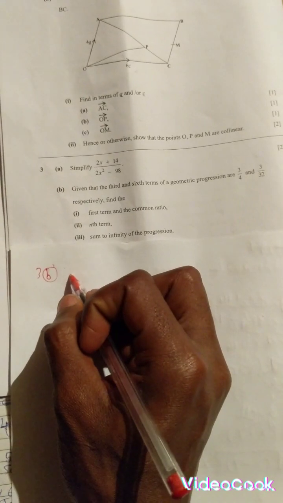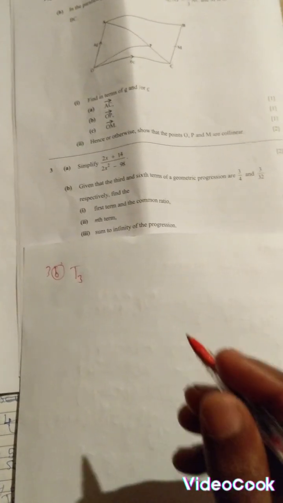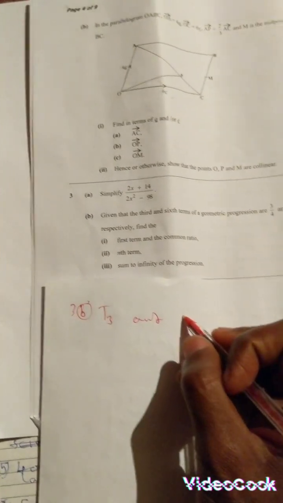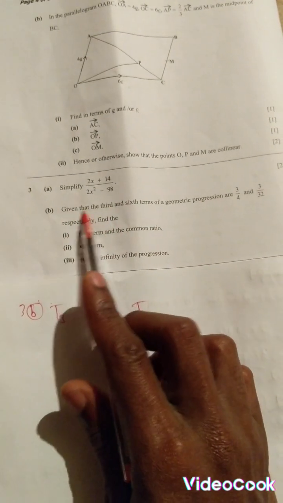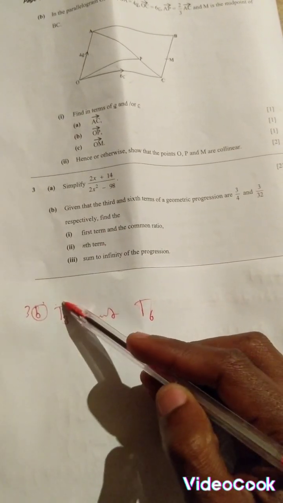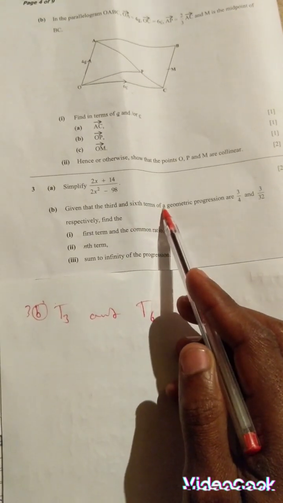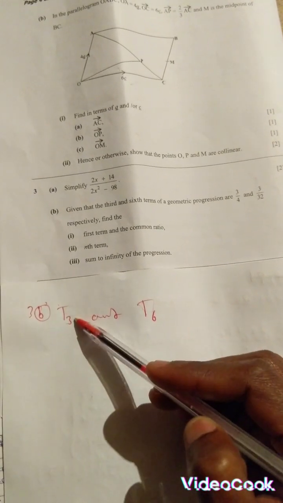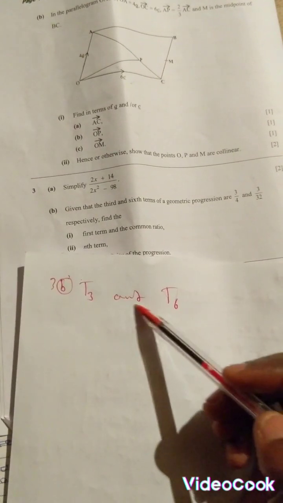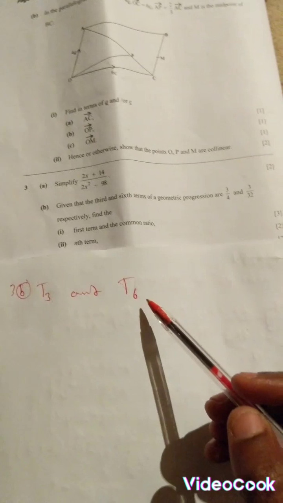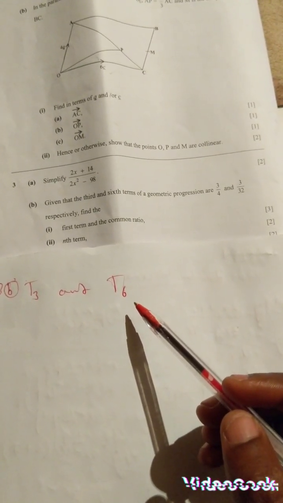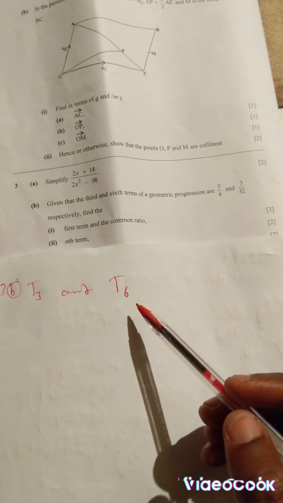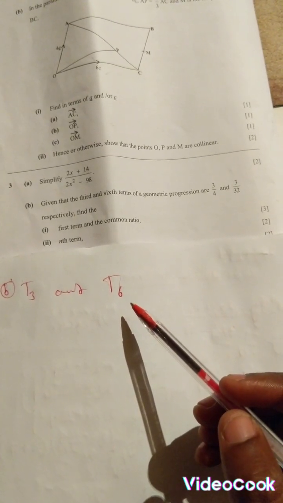Now they're saying, given that the third term and the sixth term, so meaning these are terms, the third term and the sixth term of a geometric progression are 3 over 4 and 3 over 32.